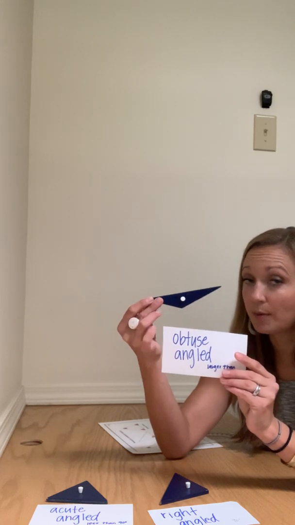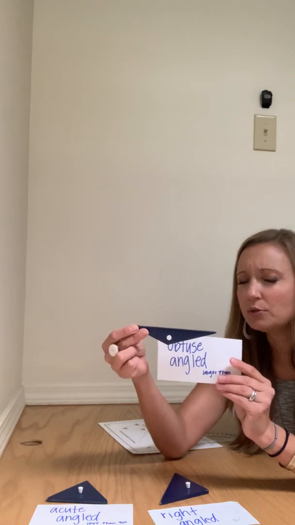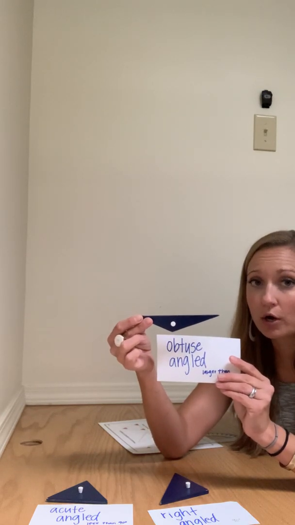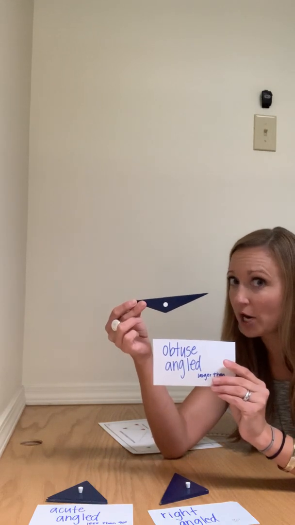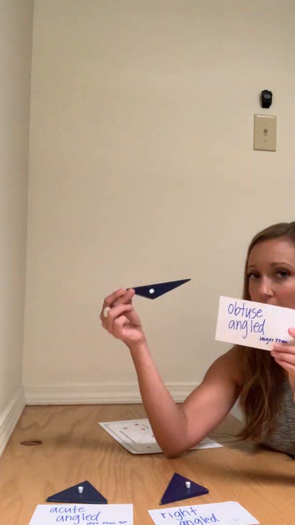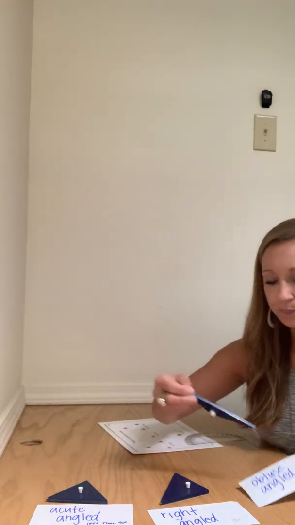Obtuse. I like to remember it by O. Obtuse, big, like an ogre. Ogre. Obtuse. Think about Shrek. He's big and tall. Ogre. Big, big, big angle. Teeny tiny acute angle.